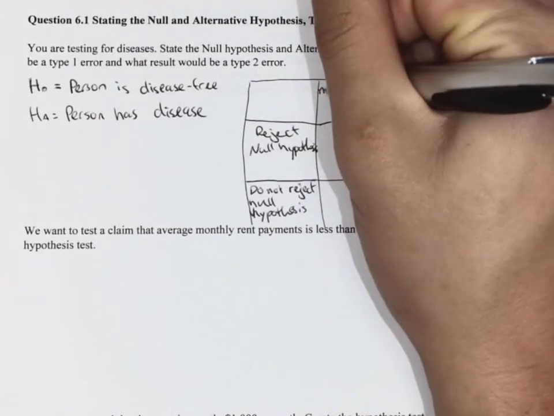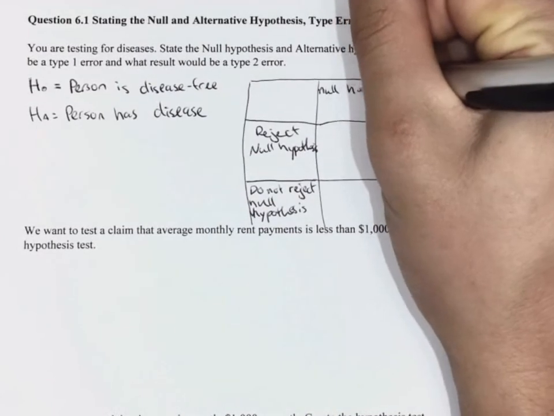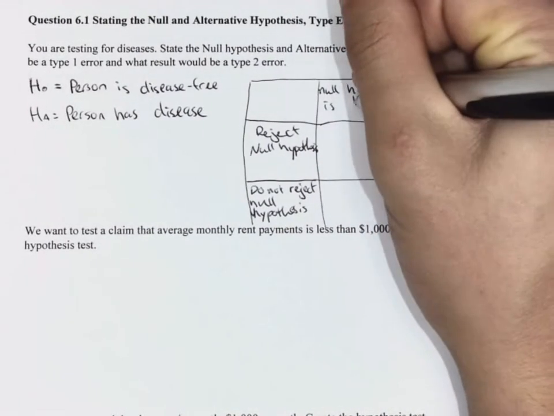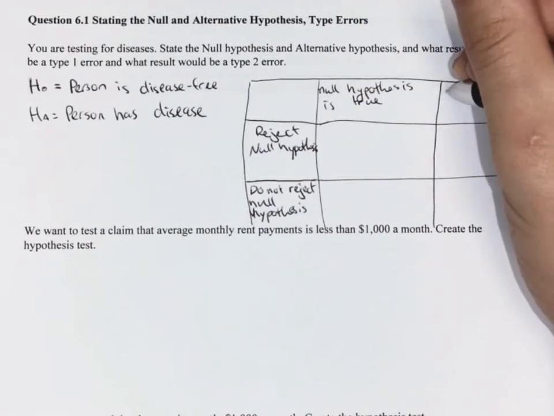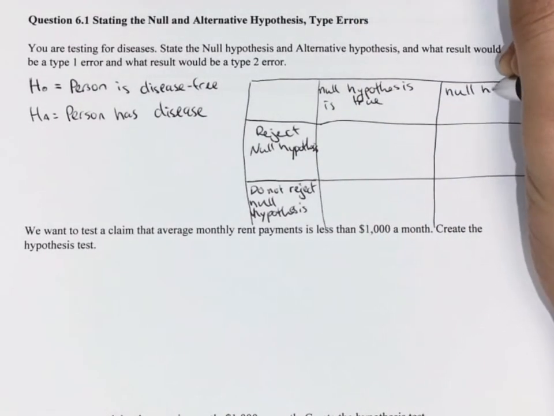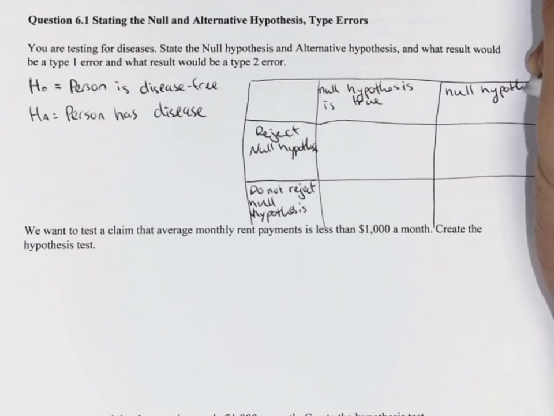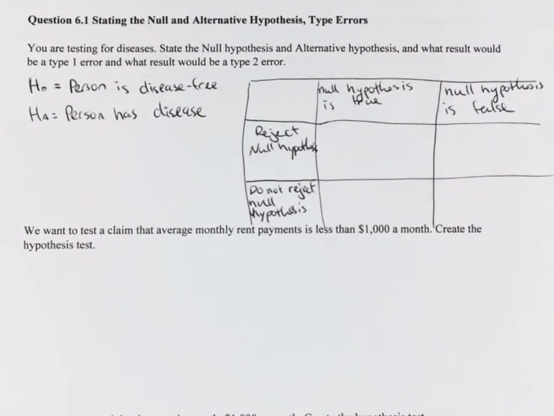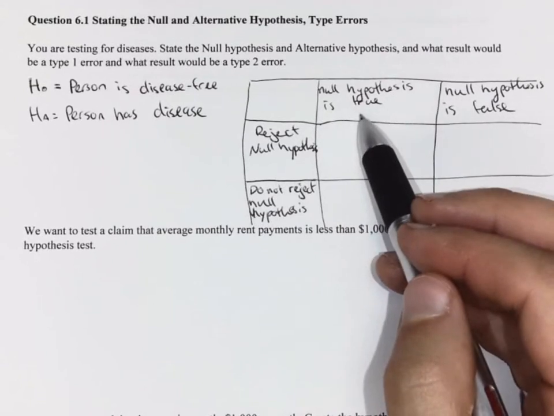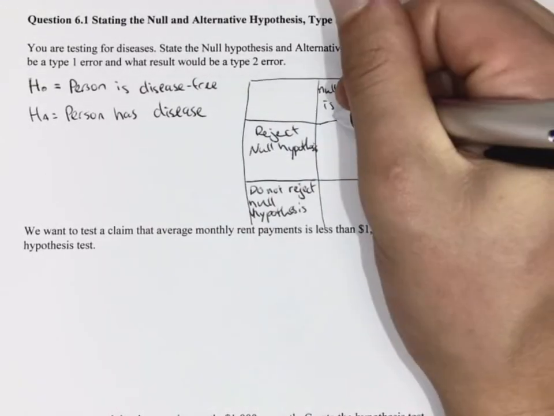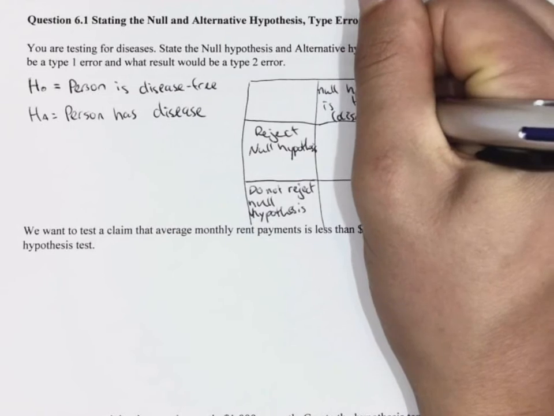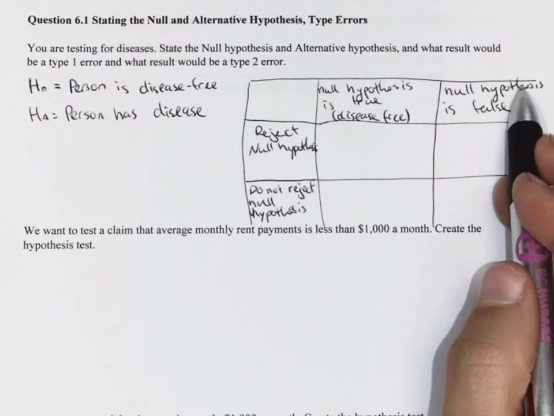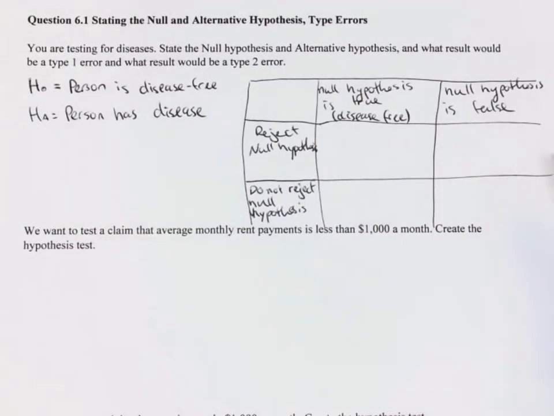The null hypothesis is true, and the null hypothesis is false. So, when the null hypothesis is true, the person is disease-free, so we can put that in here. And when the null hypothesis is false, the person has disease.